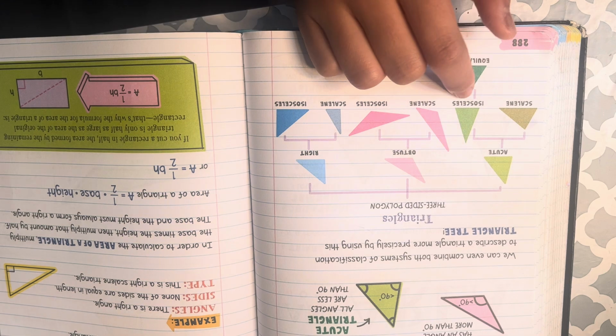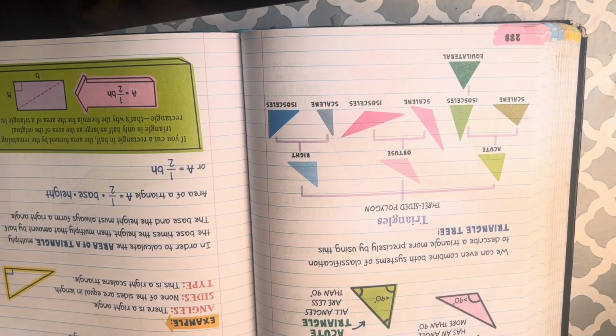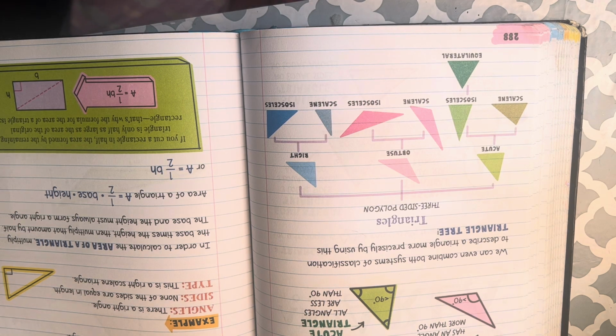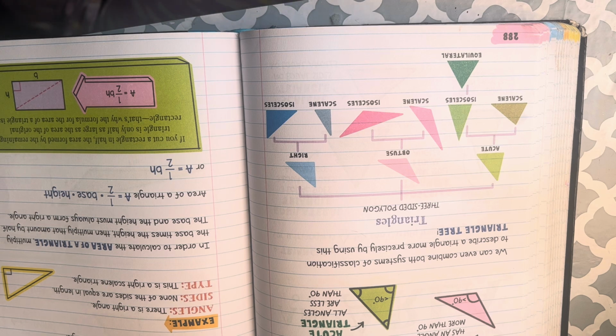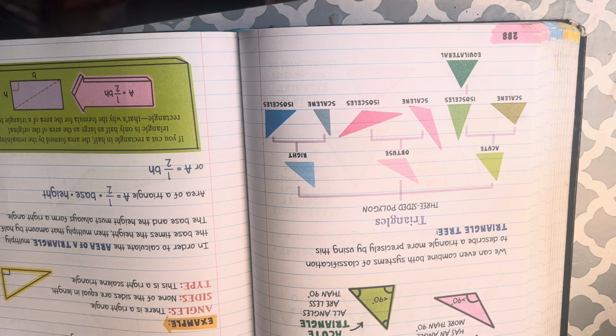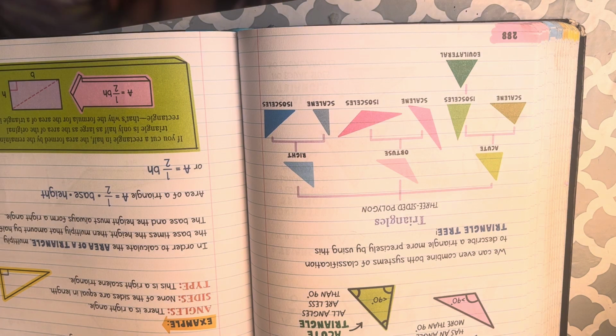Okay, so for example, angles: an angle greater than 90 is observed. Side: has two equal sides. Type: this is an obtuse isosceles triangle. Example, angles: there is a right angle. Side: none of the sides are equal lengths. This is a right scalene triangle.